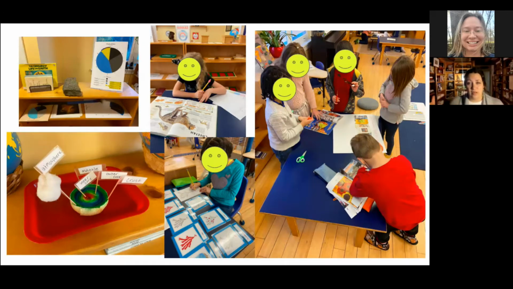And those stories provide the framework for all of the cultural studies that we do in lower elementary. That's geography, history, biology, other sciences, and it inspires the kids. They love the story.